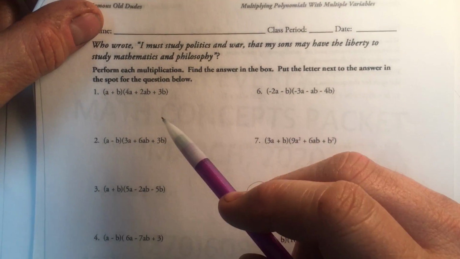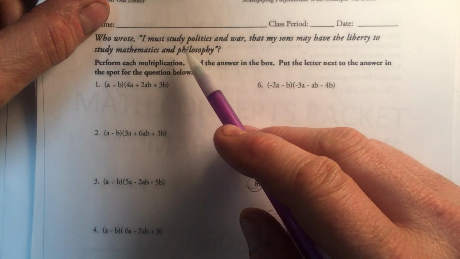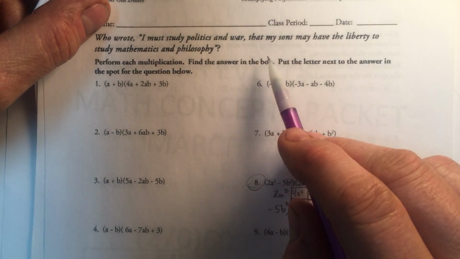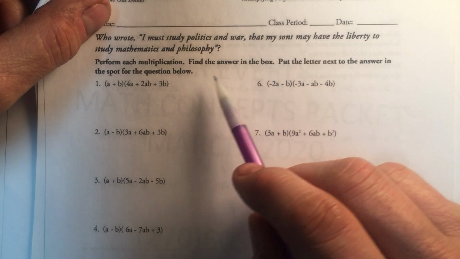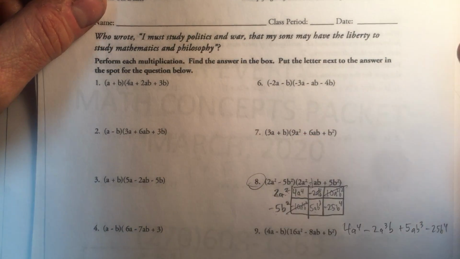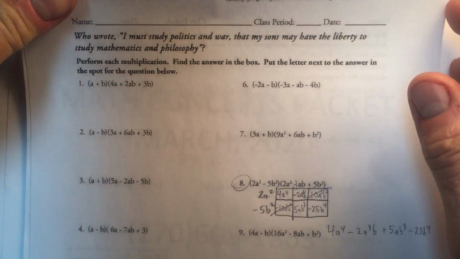That's kind of a neat statement too. I must study politics and war that my sons may have the liberty to study mathematics and philosophy. So that's pretty neat statement. I have one more page, and it's another puzzle.